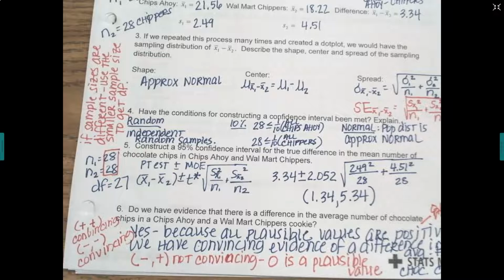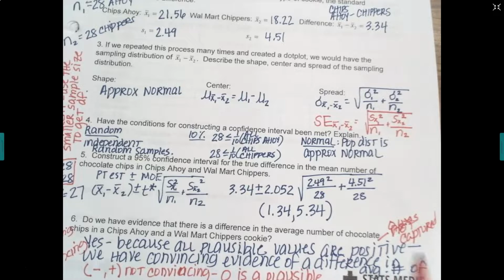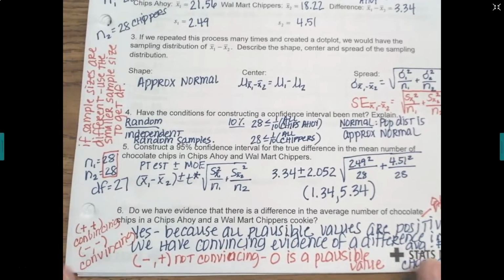All right, so it's still building off of what we've talked about before. This one doesn't ask specifically who is better or who has more, but is there a suggestion that there's a difference? There is, because both ends of our interval were positive, so 0 was not a plausible value for the difference. All right, so let's flip this over and cover what we need to be sure to include in our 4-step process for a difference of means.